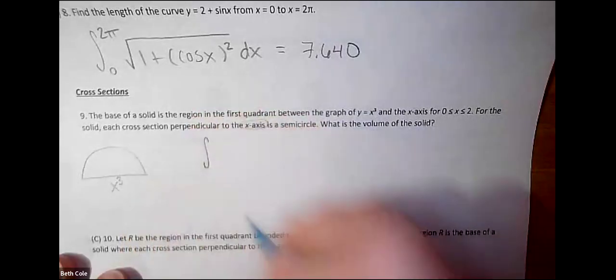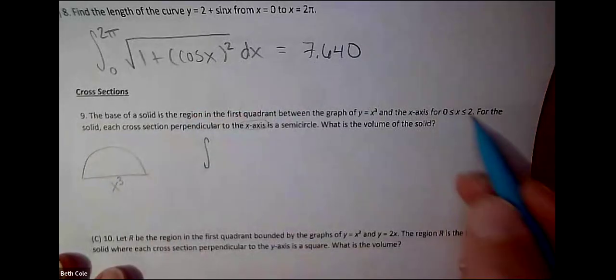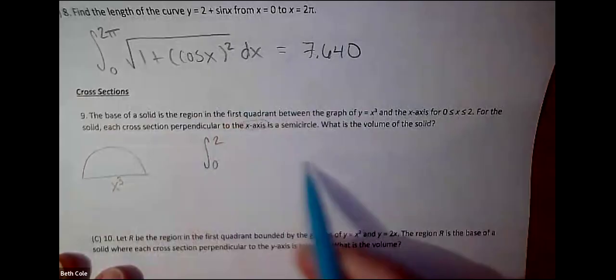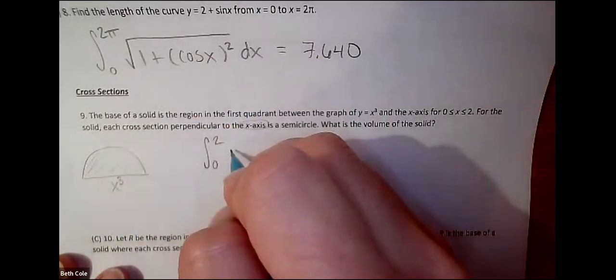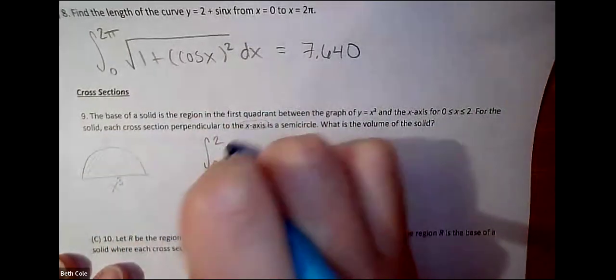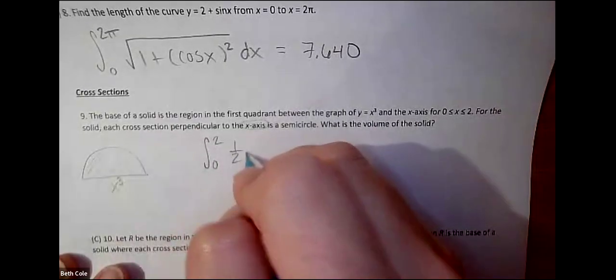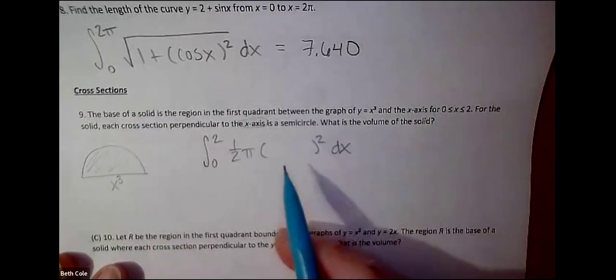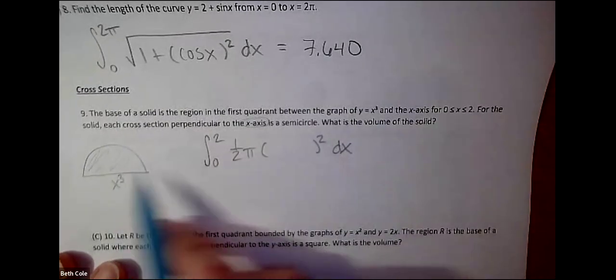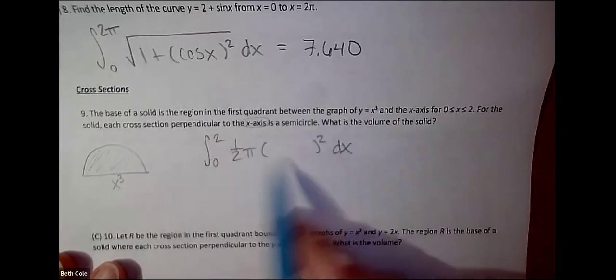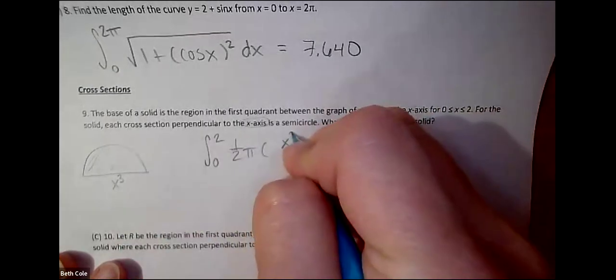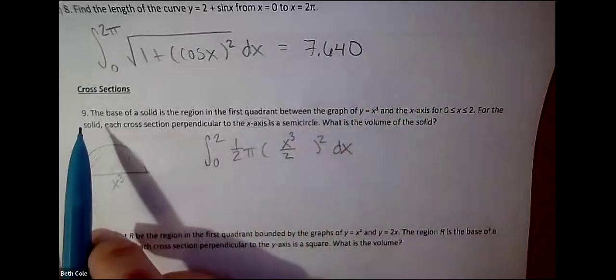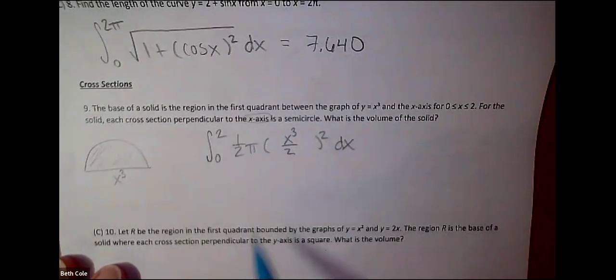And then I can go ahead and set this up. It will be integral 0 to 2. And inside of there, you put the area of your shape. So it is 1/2 pi r squared for a semicircle. And the most common mistake is taking this x cubed and putting it in there. That's not the radius, it's the diameter. So you have to do half of that. This one is non-calculator, so we're going to have to keep on going.